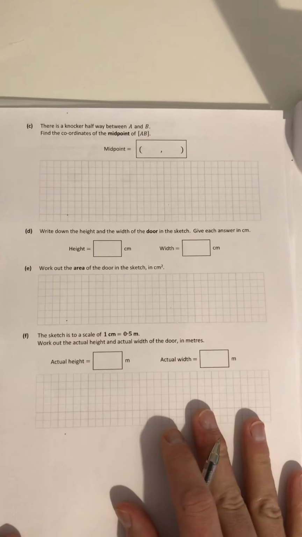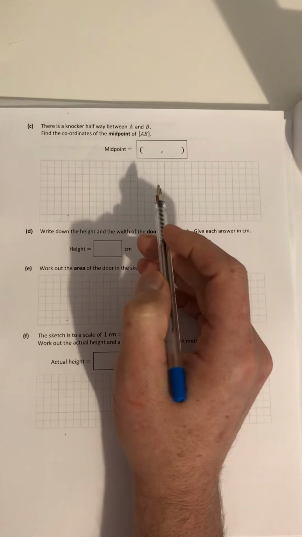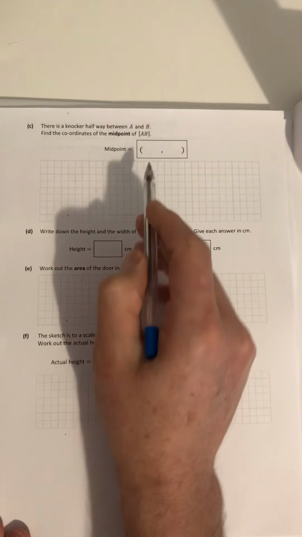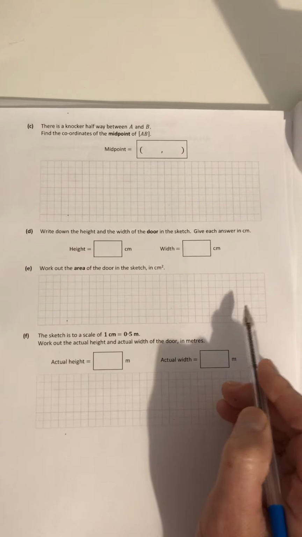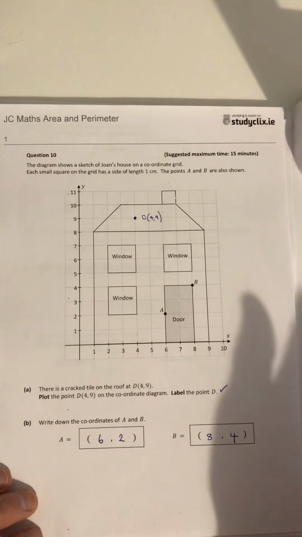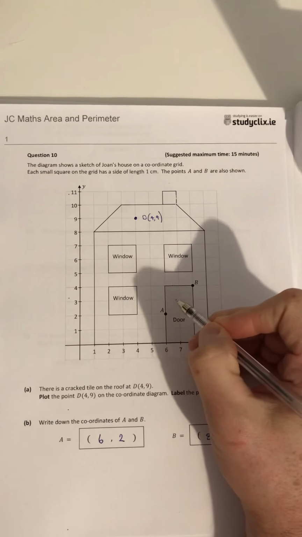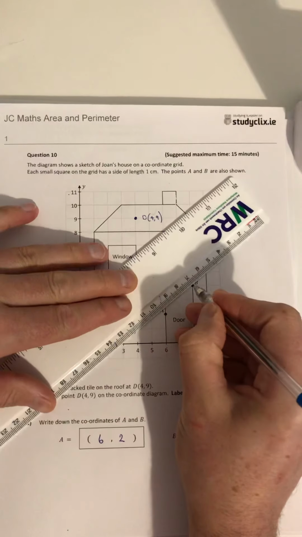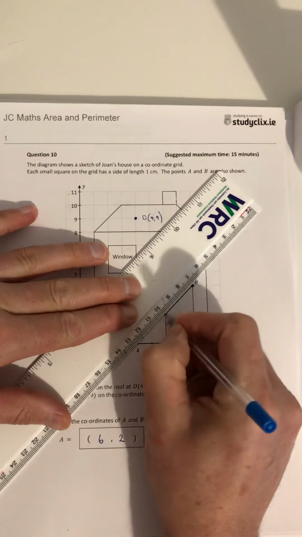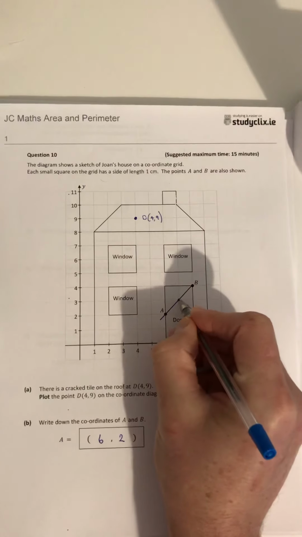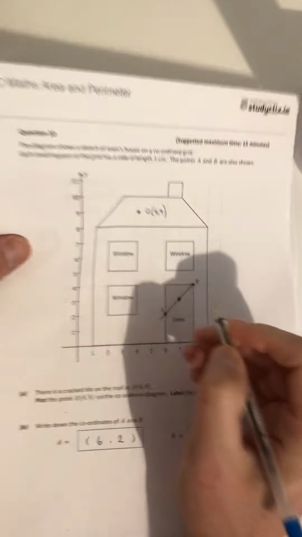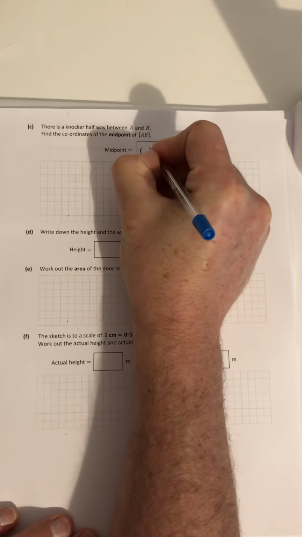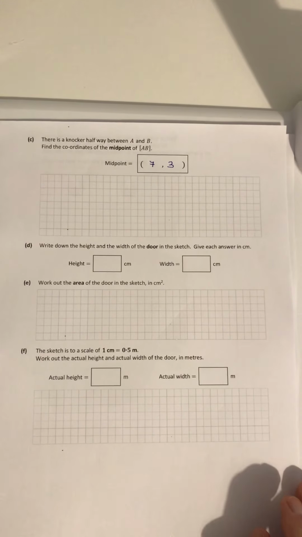Now, part C. There is a knocker halfway between A and B. Find the midpoint of AB. So, what is the midpoint of AB? Well, I'm going to join A to B. What's the midpoint of AB? (7, 3). So, the midpoint is (7, 3). Okay, so not that difficult so far.